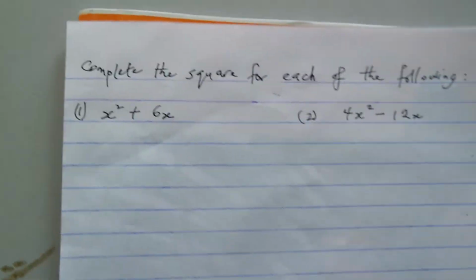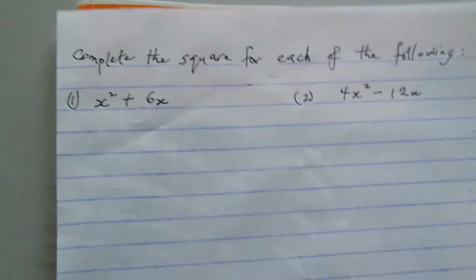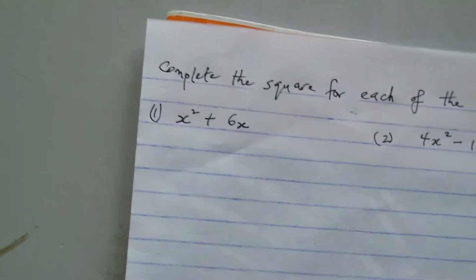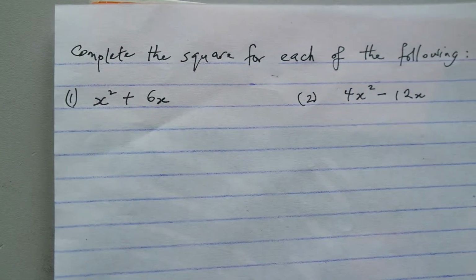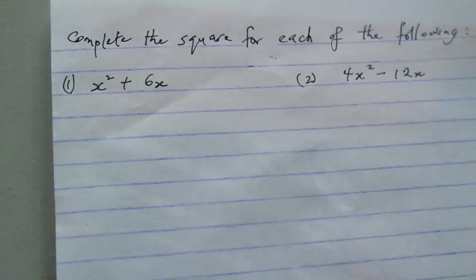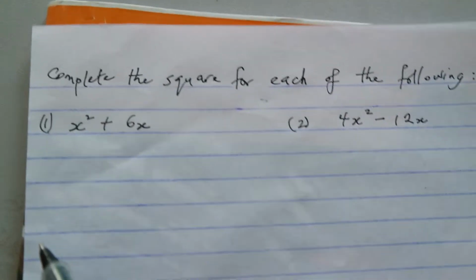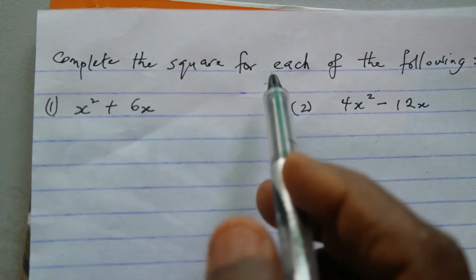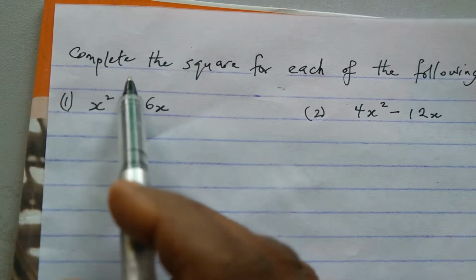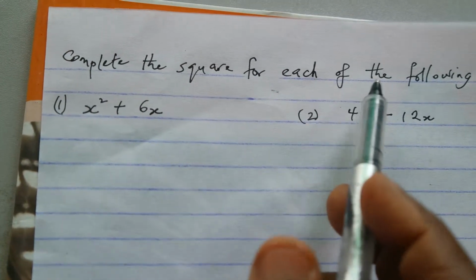Now, let us consider the questions or the expressions given here. So the question says, complete the square for each of the following.